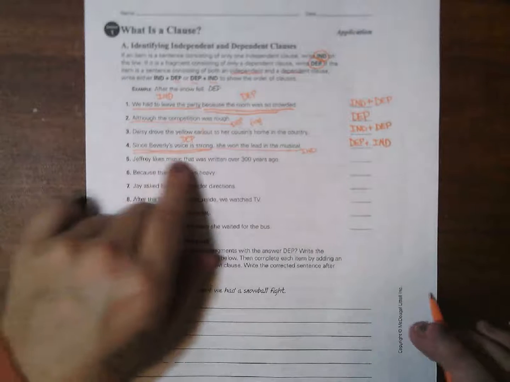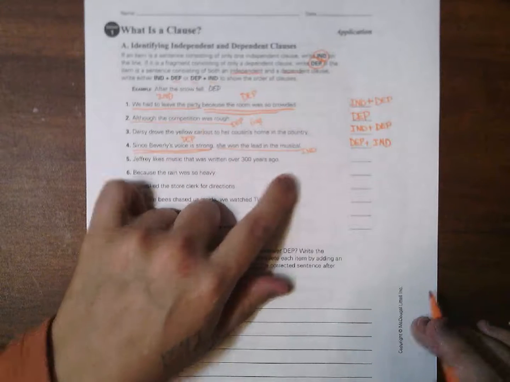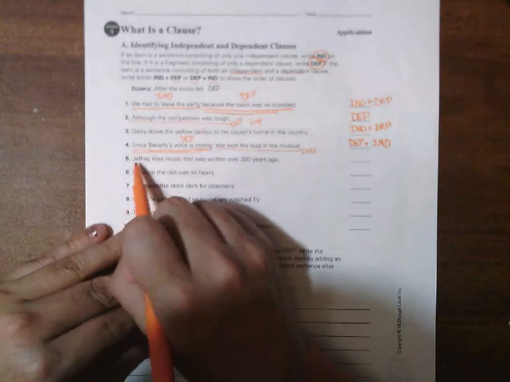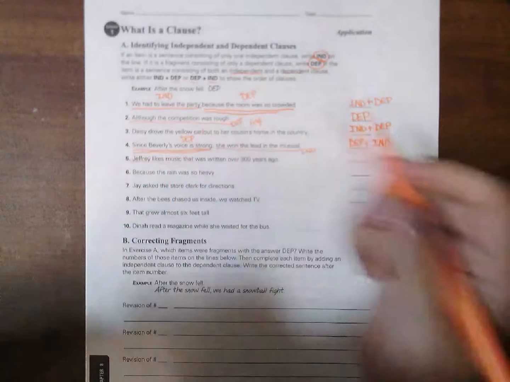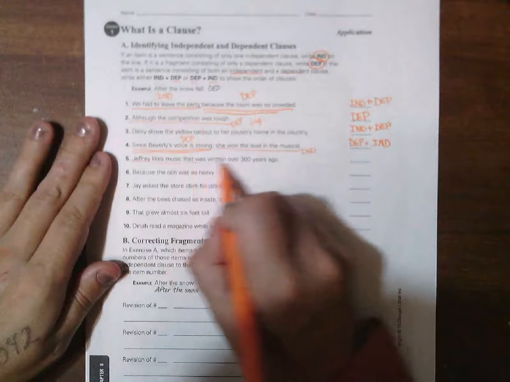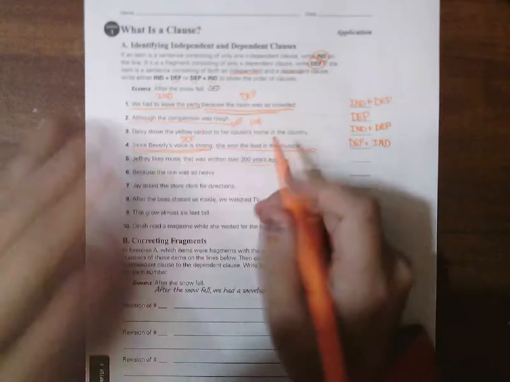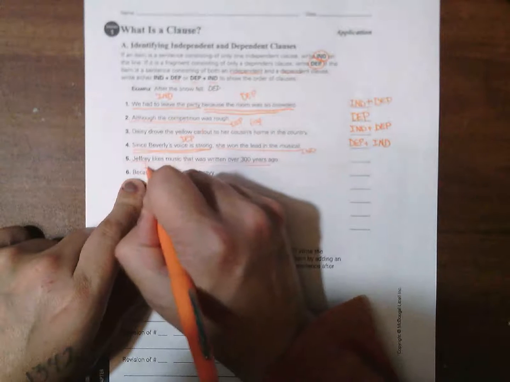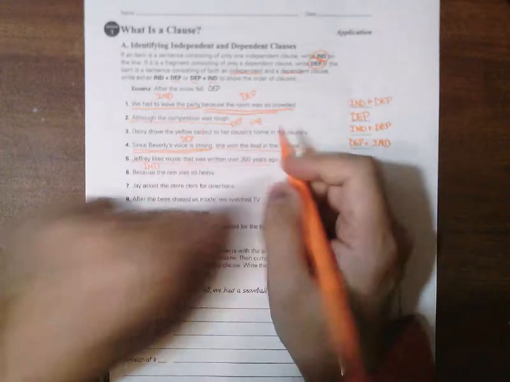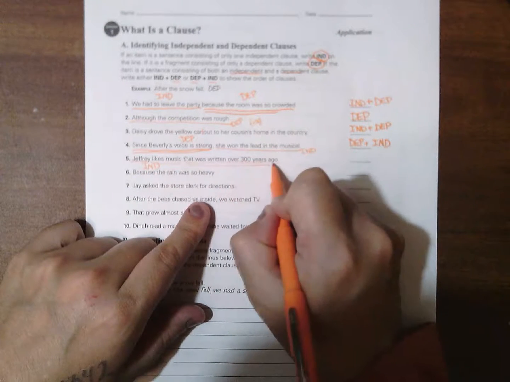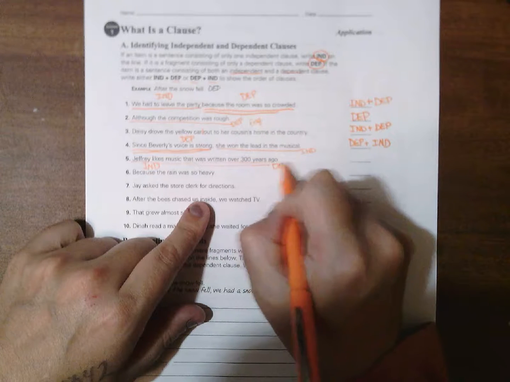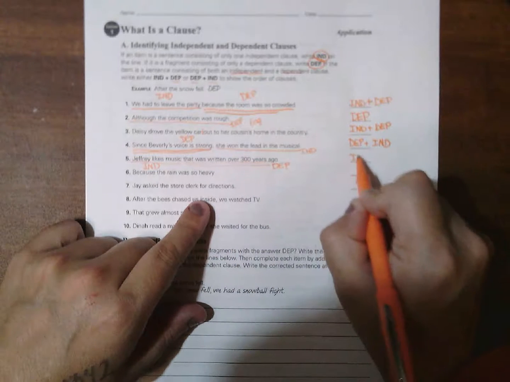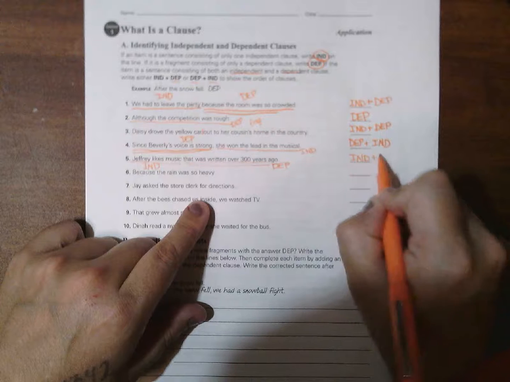Jeffrey likes music that was written over 300 years ago. We have Jeffrey likes music, and then we have that was written over 300 years ago. Jeffrey likes music stands alone, so that's going to be our independent. That was written over 300 years ago, cannot stand alone, so that is going to be our dependent. So we're going to have IND plus DEP.